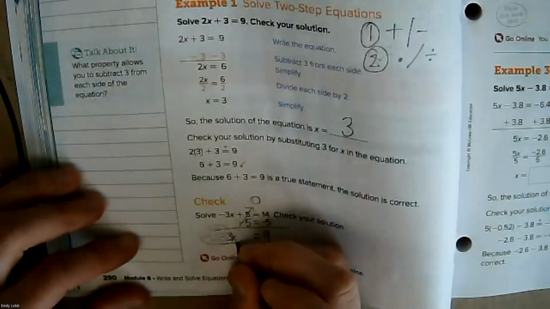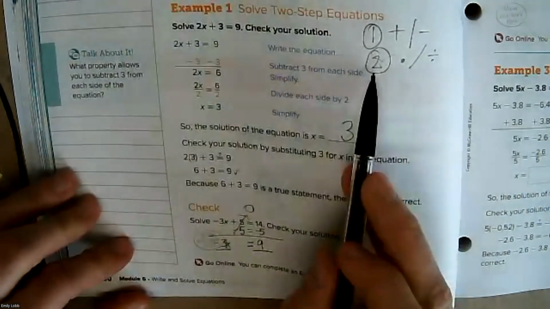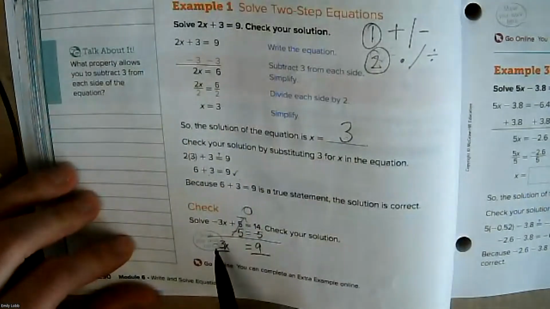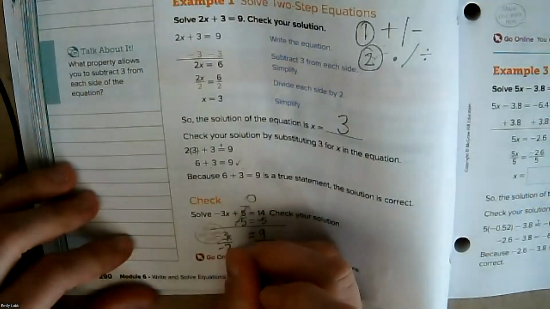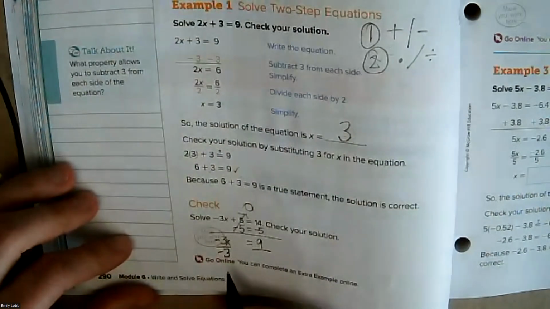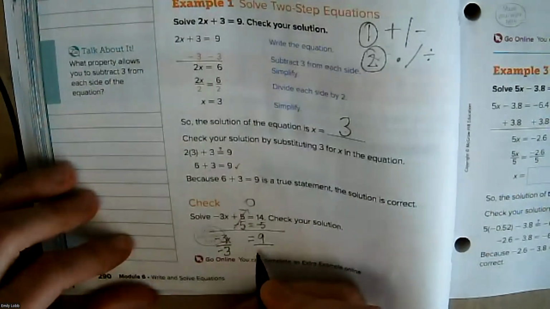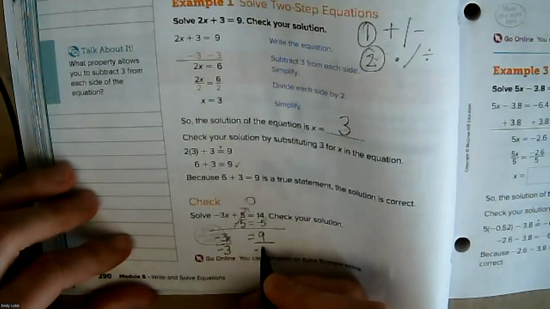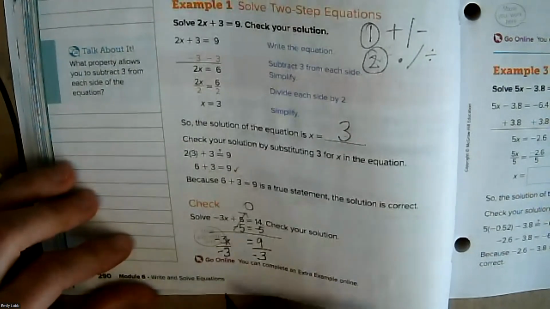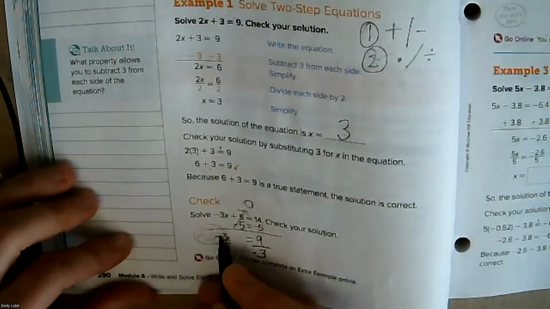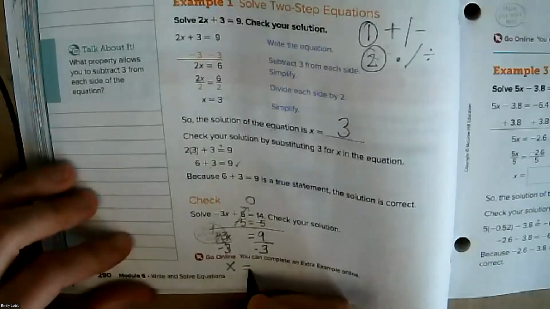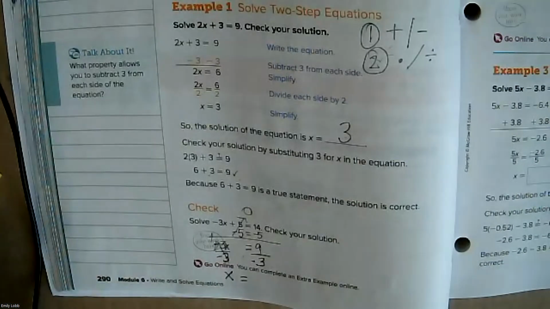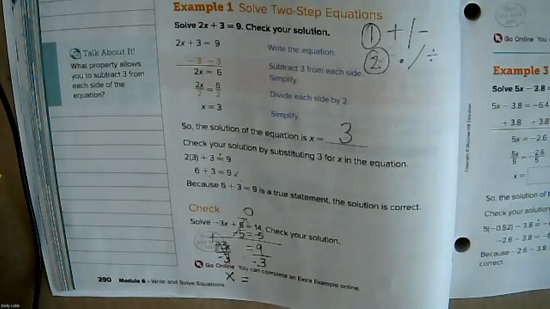So here, my second step is to multiply or divide. Remember, I want 1x. So -3 divided by -3 is 1. Whatever I do to the left side, I have to do to the right side of my equation. So -3 divided by -3 we said was 1. 1x we write as x. X is equal to what? What's 9 divided by -3? 3.